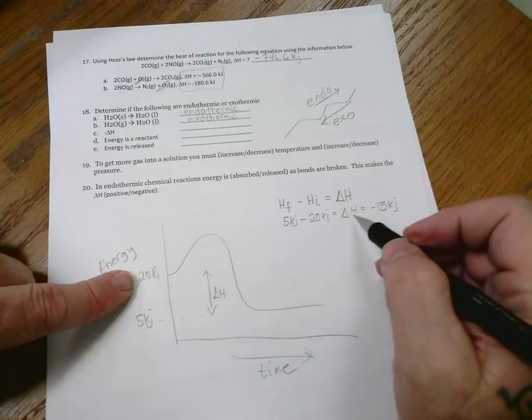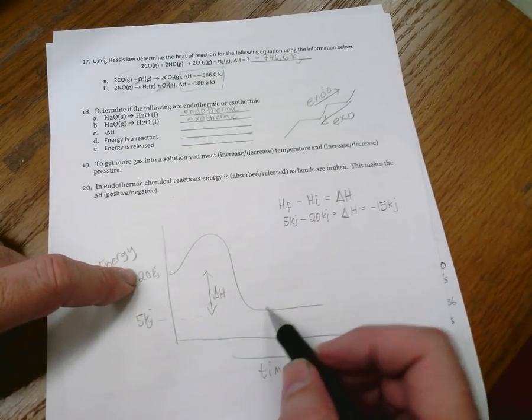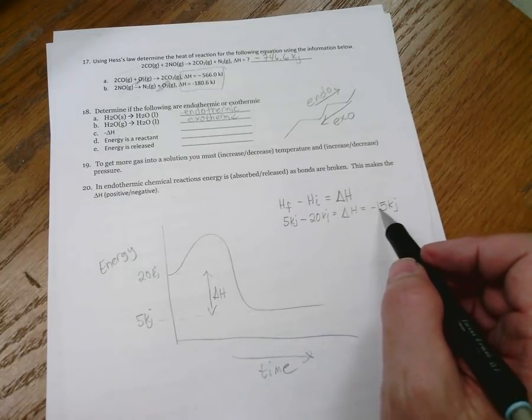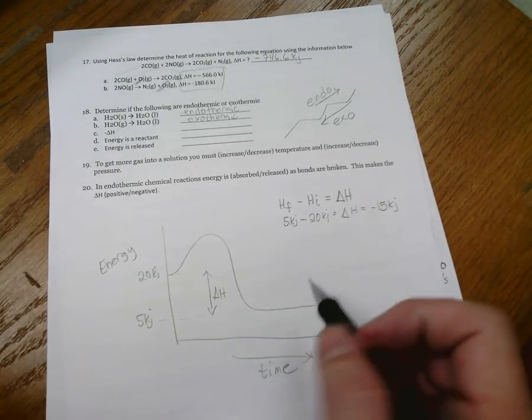If delta H is negative, it is therefore exothermic. That means that 15 kilojoules was leaving the reaction as heat, that's what the negative means.